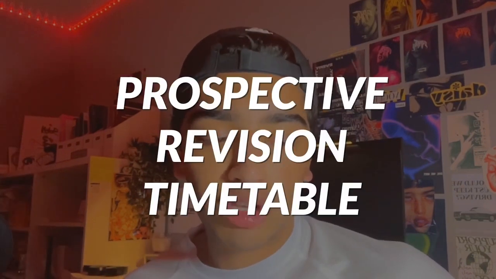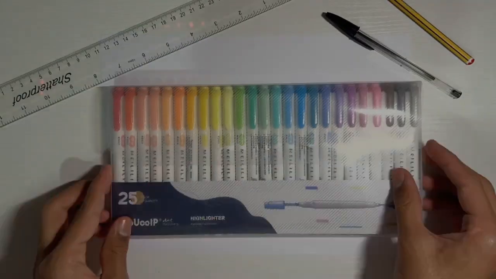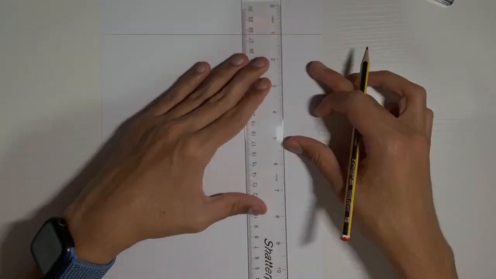So the first revision method I want to discuss with you guys is the prospective revision timetable. This revision timetable is the one you see always online. It's the colorful ones with the highlighted areas, calligraphy, carefully measured boxes, and often it takes more time to make those types of timetables than actually doing proper revision. So yeah, that's what I don't recommend for that timetable.